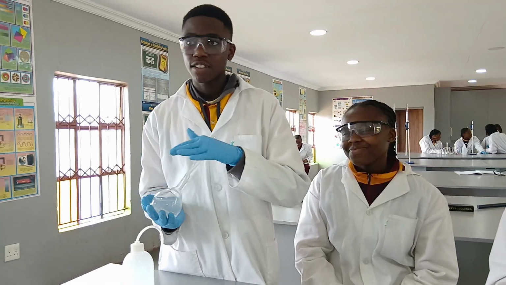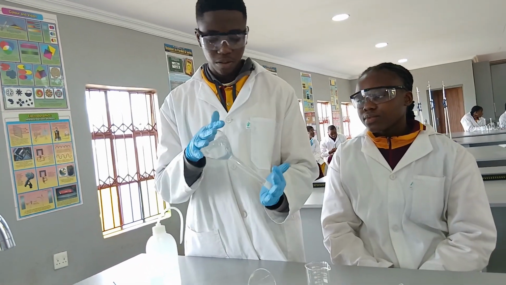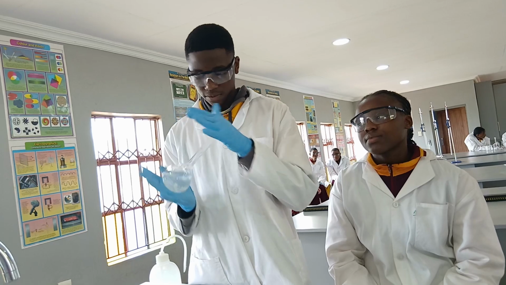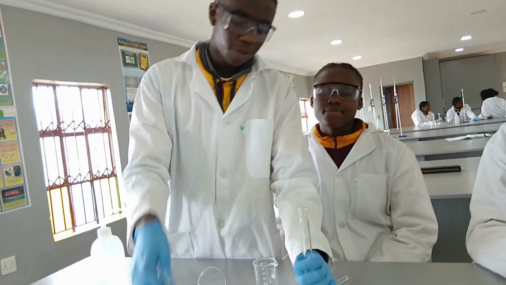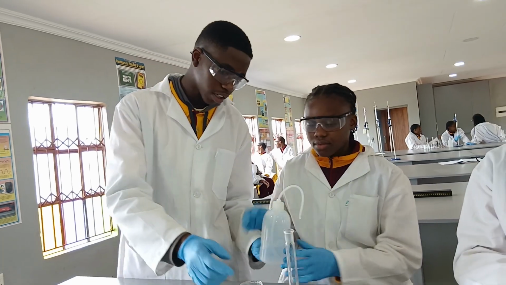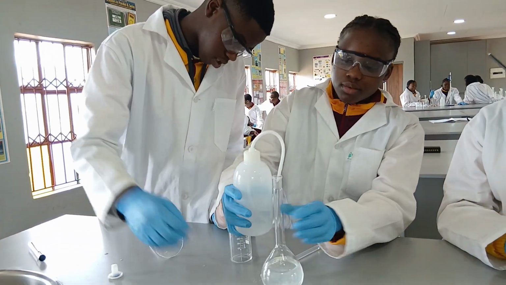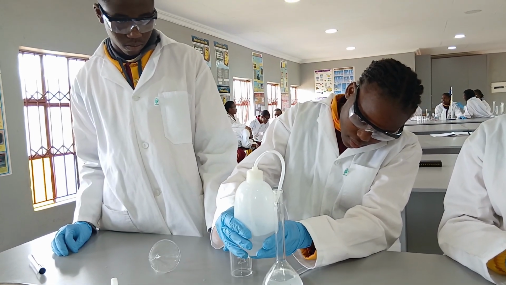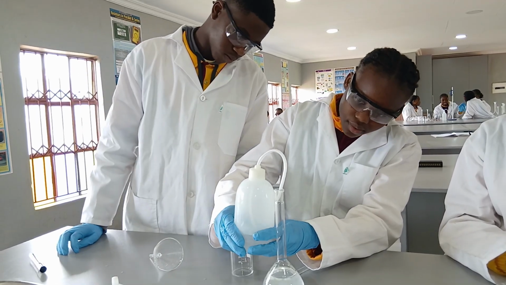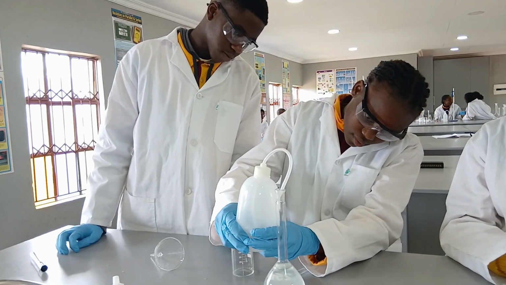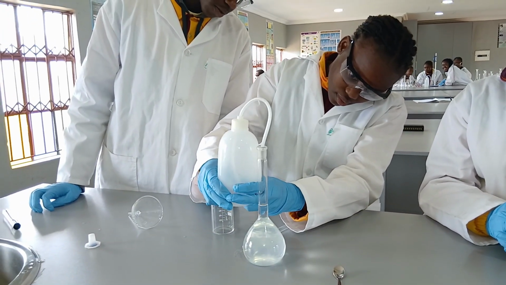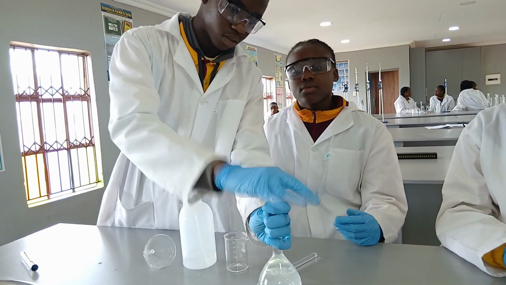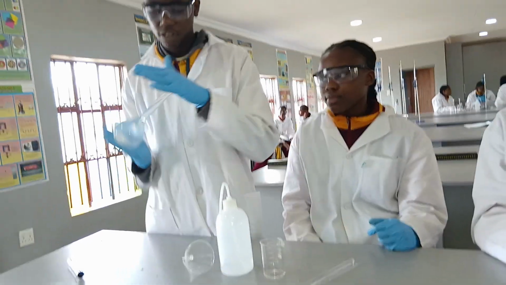Now we keep it for uniform mixing. Okay, we're mixing our solids until it reaches the required level. Mix.